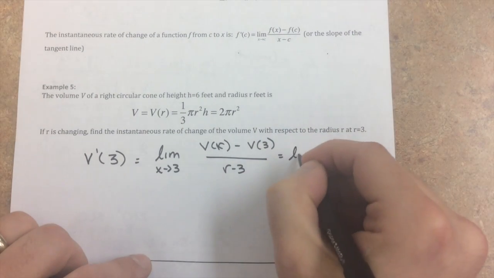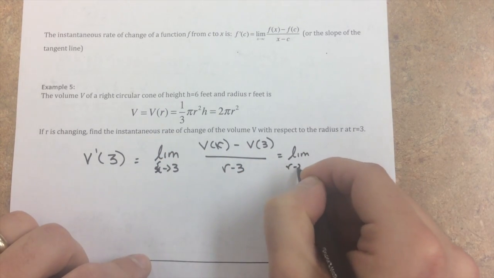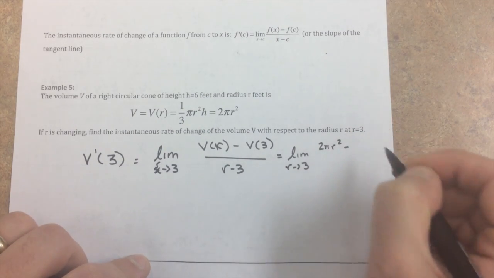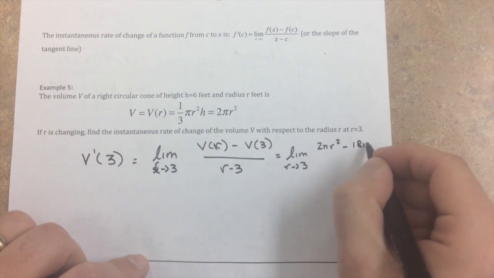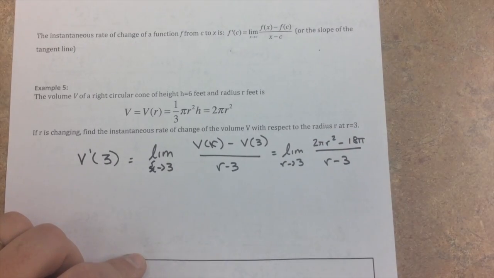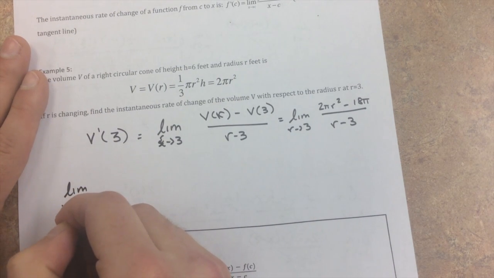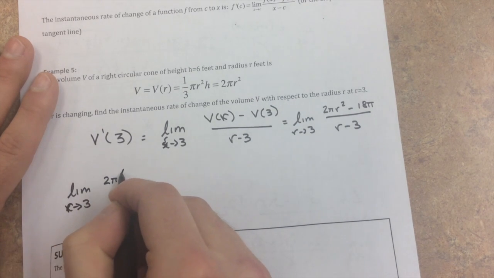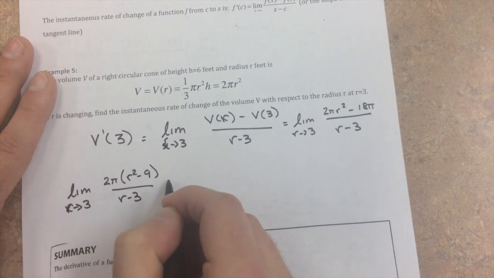So let's plug it in. That's the limit as r approaches 3 of 2 pi r squared minus, if I plug in 3, that's 9 times 2, that's 18 pi over r minus 3. So again, we want to factor the top. So this is the limit as r approaches 3 of, factor out a 2 pi, we're left with r squared minus 9 over r minus 3.